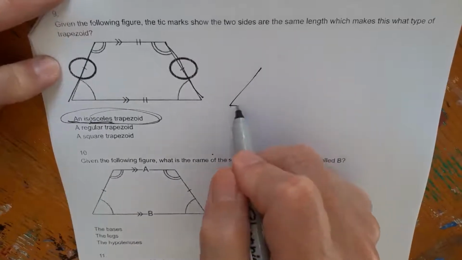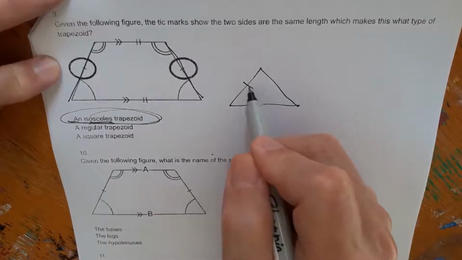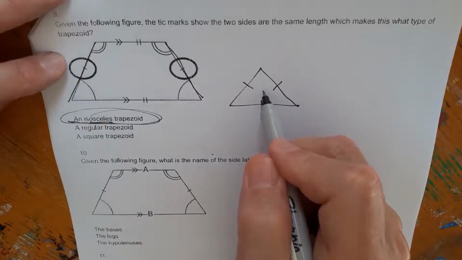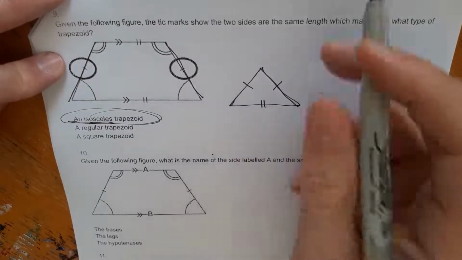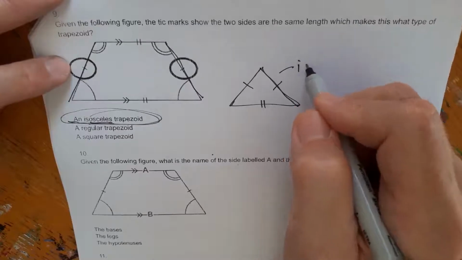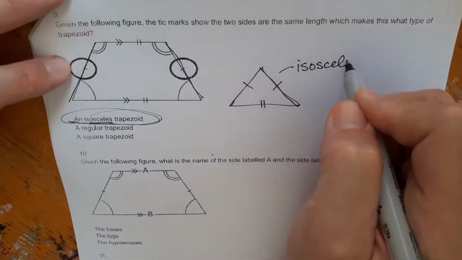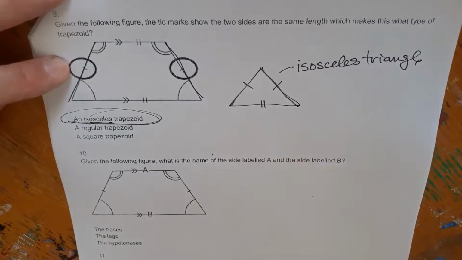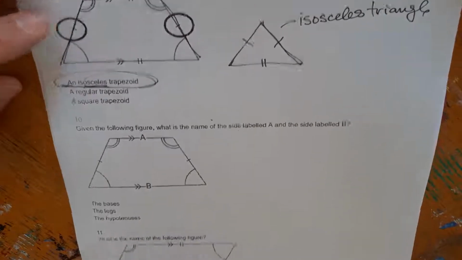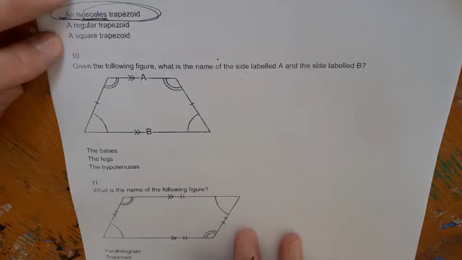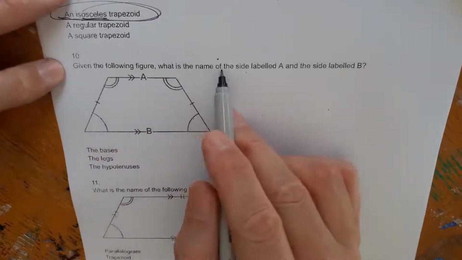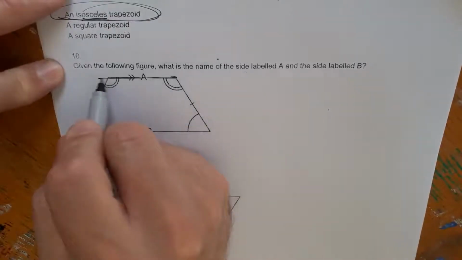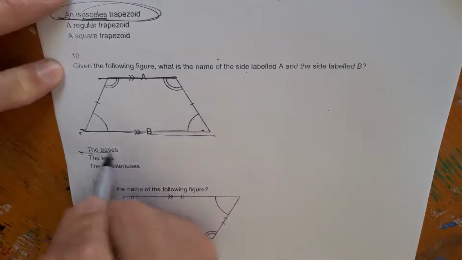Now, just a preview of the future, if this side is the same as this side and this one's a different length, now this is a different shape, a triangle, but because it has two equal length sides, this is called an isosceles triangle. So that's coming too. Anything with two equal sides gets to be called isosceles. Given the following figure, what is the name of the side labeled A and the side labeled B? Base and base, the bases.